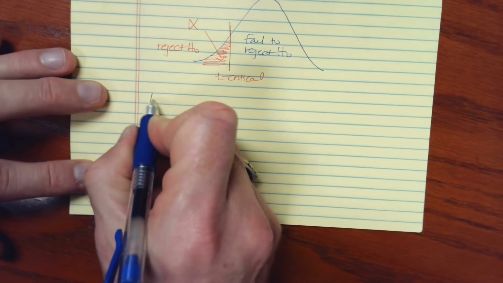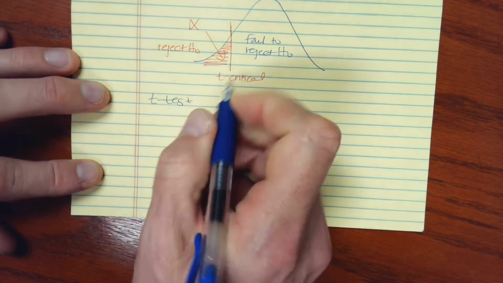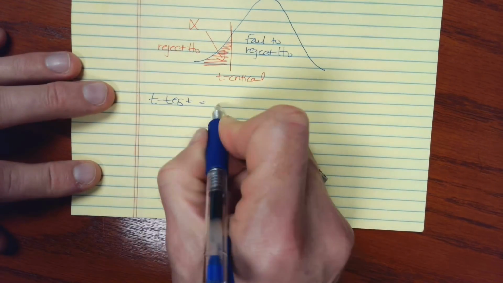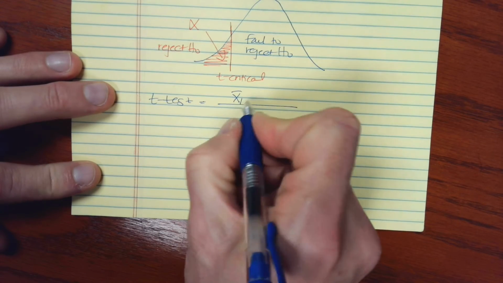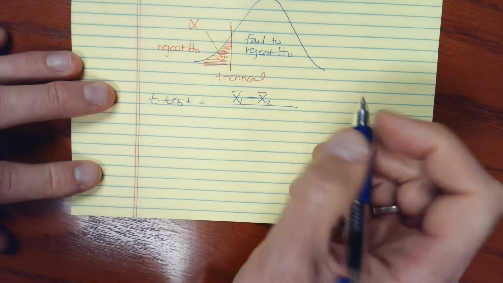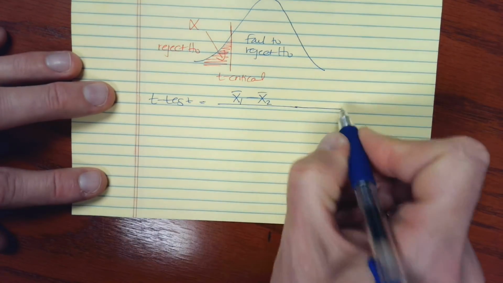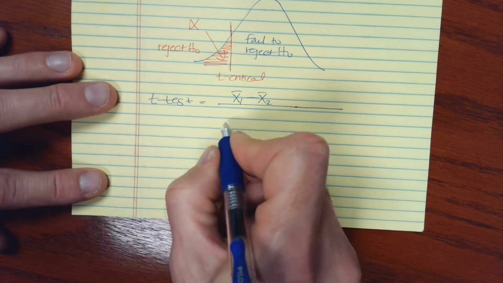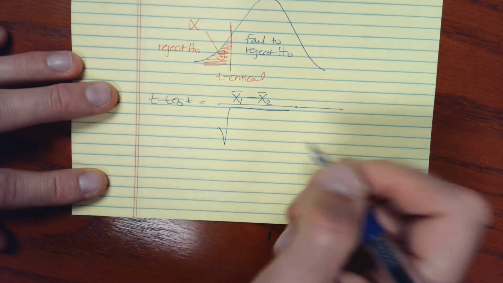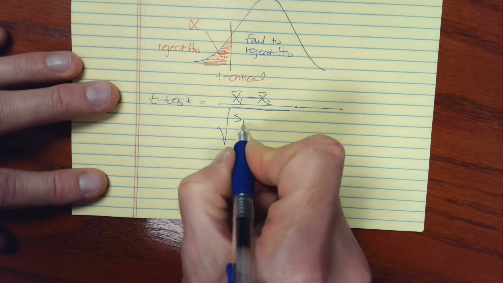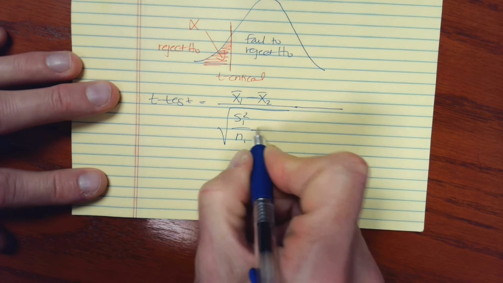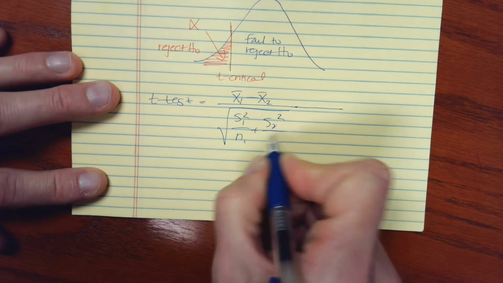The test statistic then, so this is going to be a t-test, looks like this. We can take this x bar 1 minus x bar 2, and then in the denominator we have this big square root with s1 squared over n1 plus s2 squared over n2.